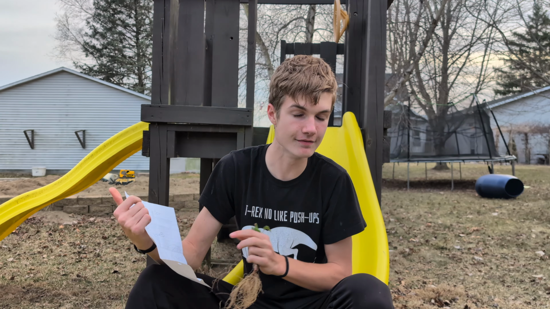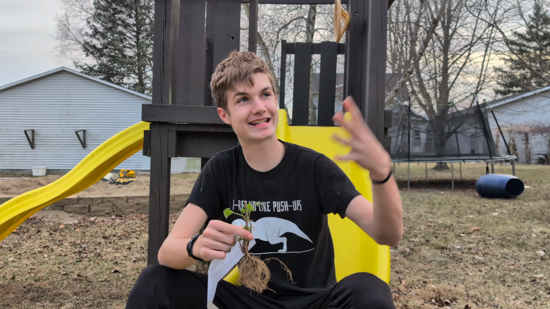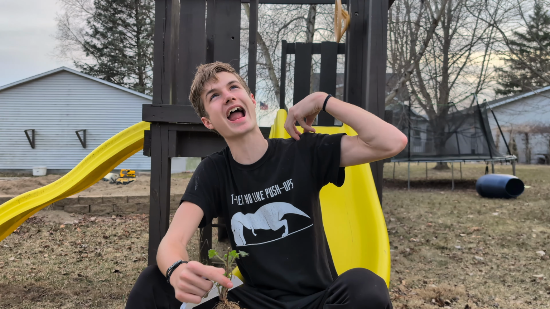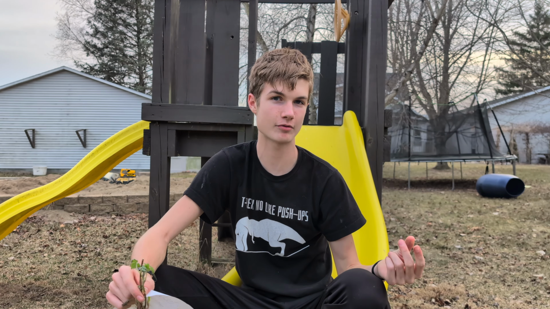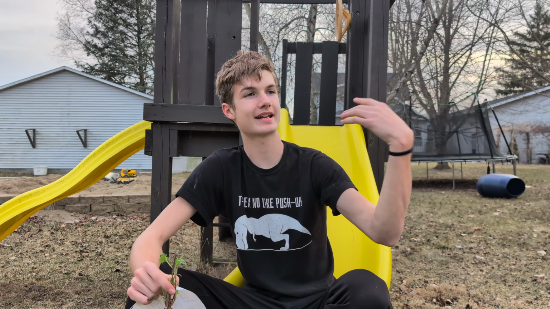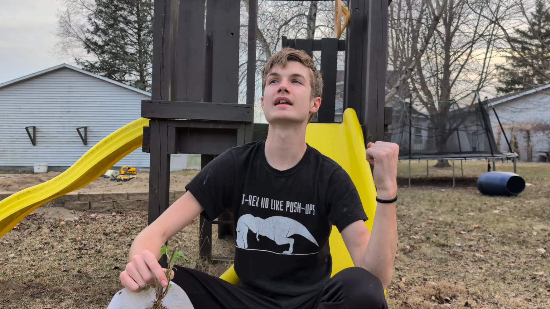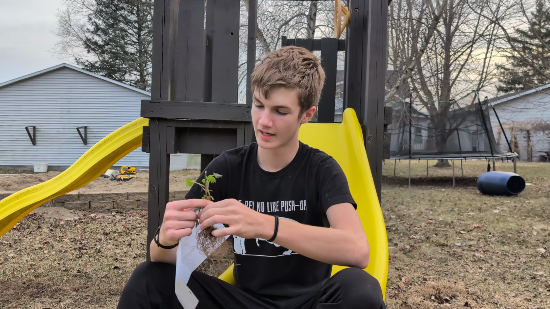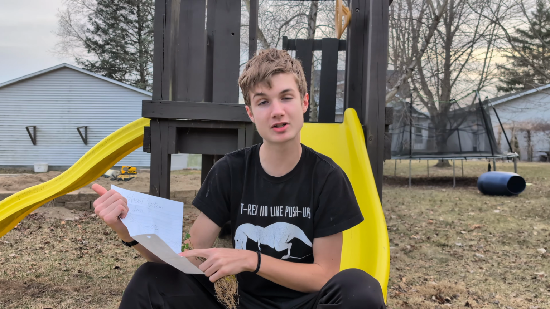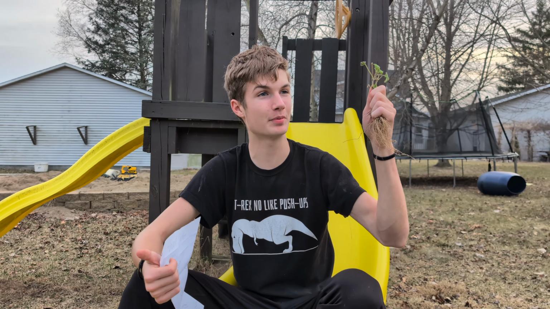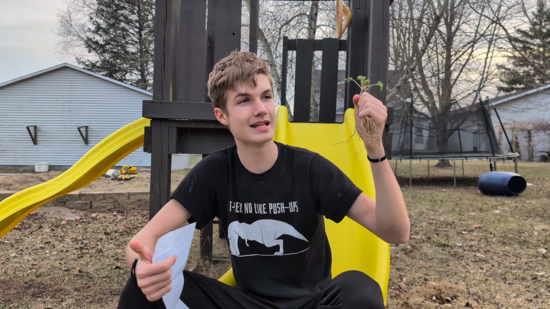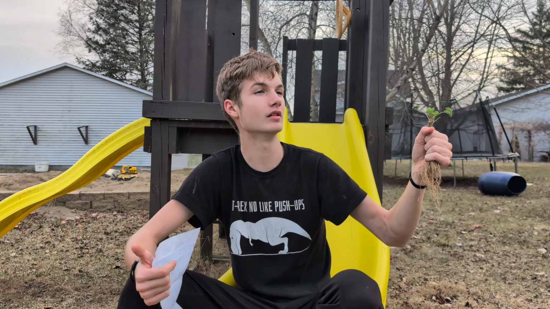Next, we have the leaves. For the leaves, they gather sunlight and gather air, for again, much like the roots, gather nutrients, like to eat, if you will. They are very important. And the leaves are attached by petals. They hold up the leaves, making it the branches, if you will.